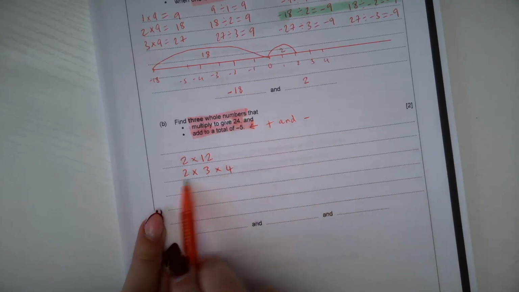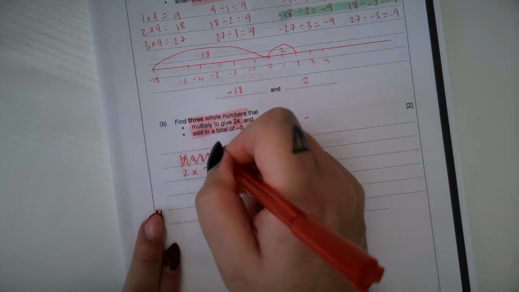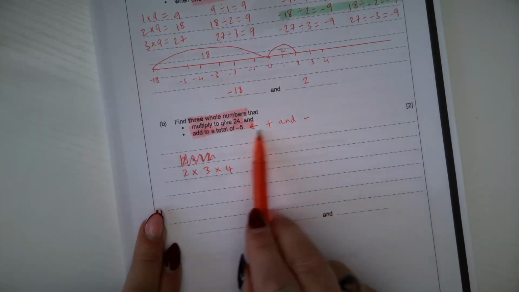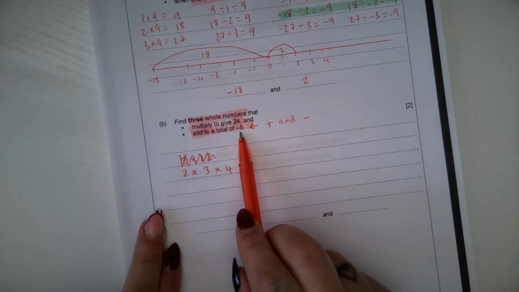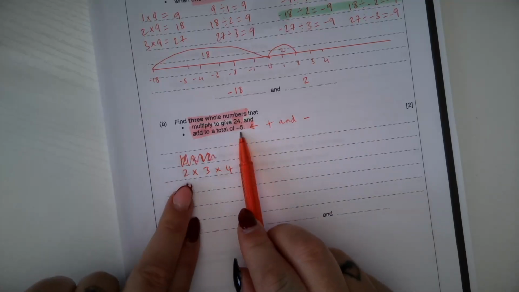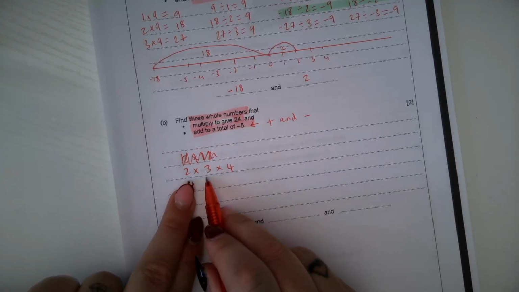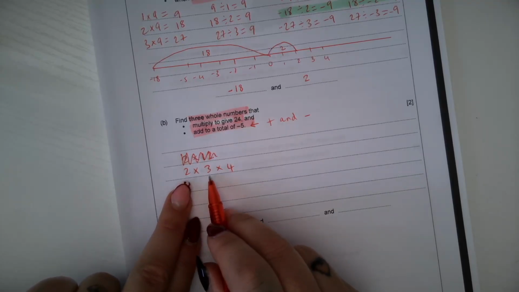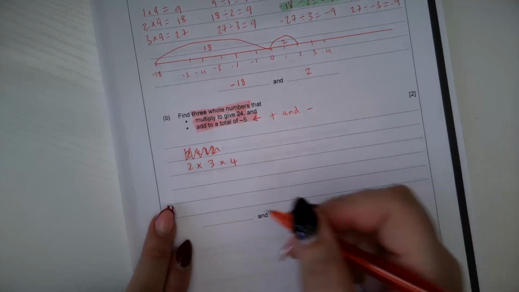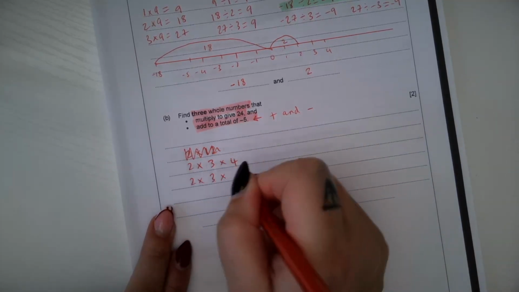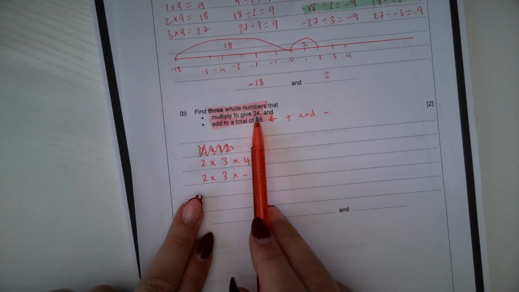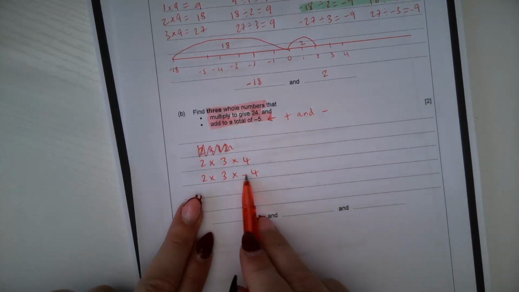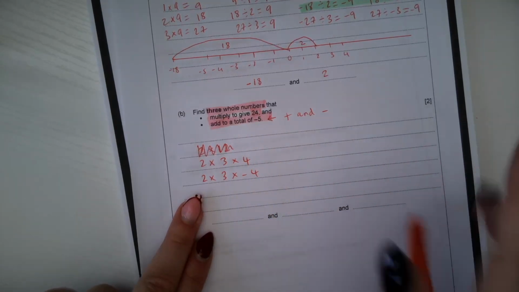Now we have 3 numbers. So let's get rid of these so we don't confuse ourselves. But the problem here is we've got 3 numbers, but we need a mixture of positive and negative so that when we add them, we get an answer of -5. So let's start by just making one of them negative and see what happens. Okay. So 2 times 3 times -4. We've got a positive times a positive, which gives us a positive, times a negative, which gives us a negative, and we want a positive answer, so it's got to be 2 of them that are negative.